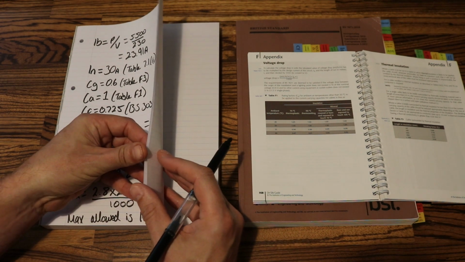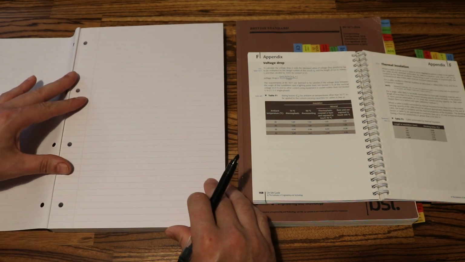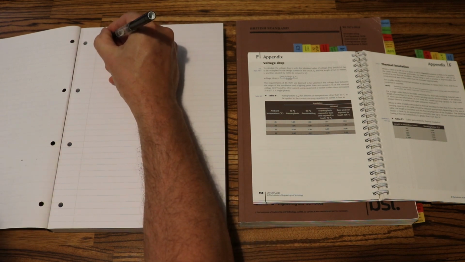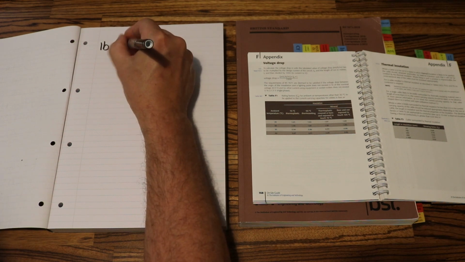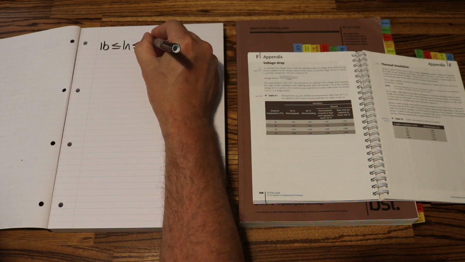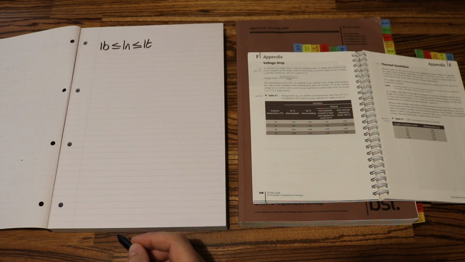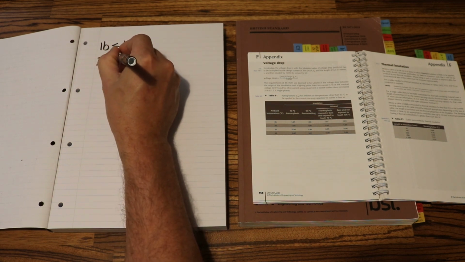I need another piece of paper. So the last step is not really a formula, it's almost like a statement: IB is equal to or less than IN, which is equal to or less than IT. So we put in our values. My IB was 23.91.